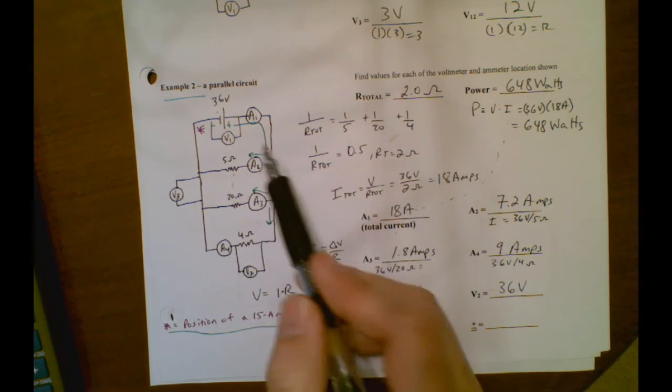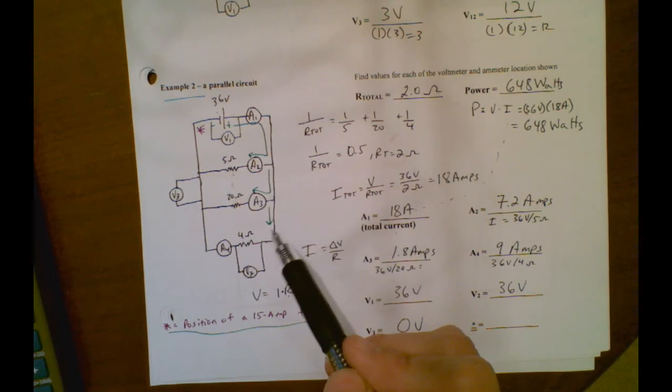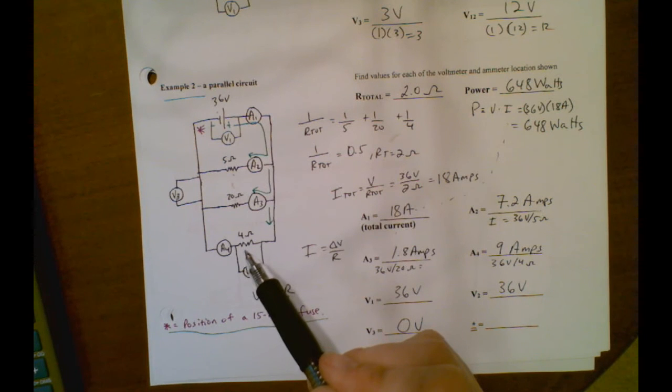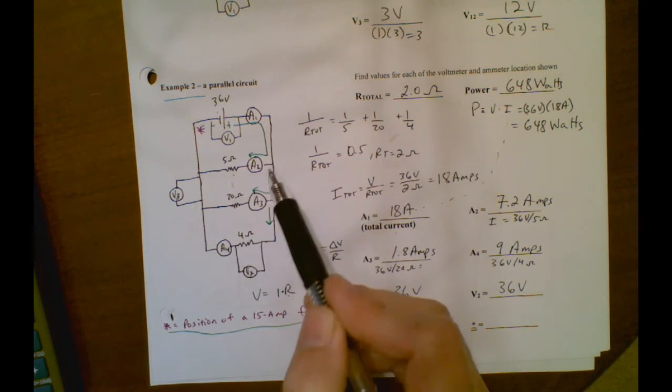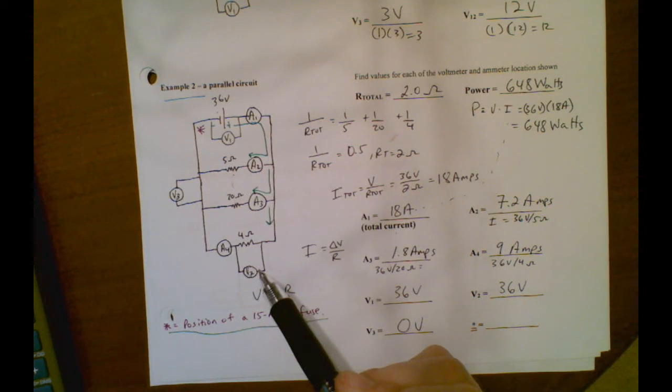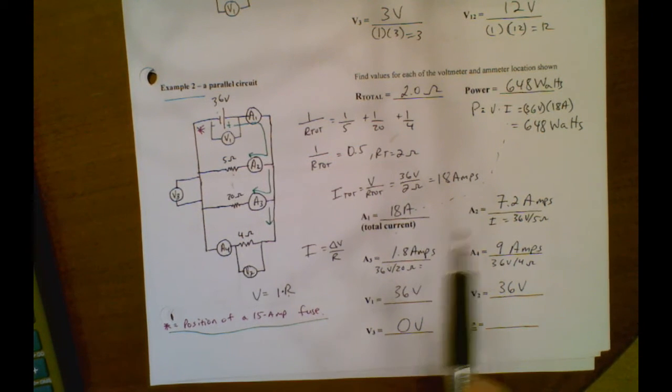So this is how our homes are normally wired, in parallel, because we don't want using one device to affect another device. However, when you have more and more things hooked up in parallel, you can get more and more current, and you can overload a circuit.